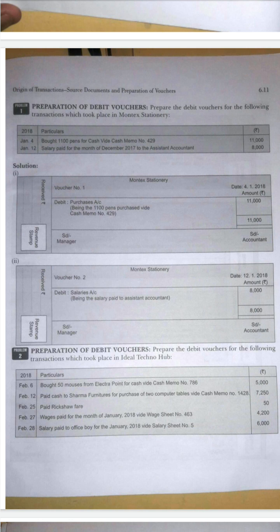And as per the format, you have to put the revenue stamp, like that. And see the second one: salary paid for the month of December 2017 to the assistant accountant, 8,000. So what is that transaction? Salary paid. So we have to debit the salary account and credit the cash account. So debit all the expenses. What is the name of the expense? Salaries. And credit what goes out? Cash. So we are debiting the salaries account.